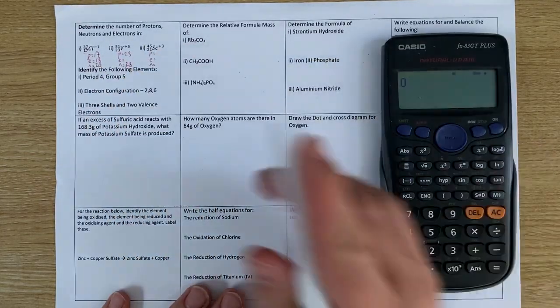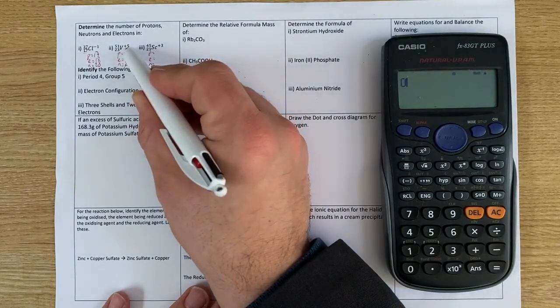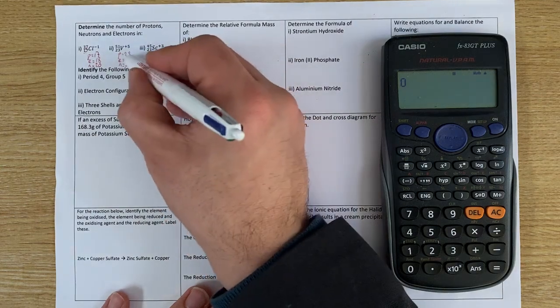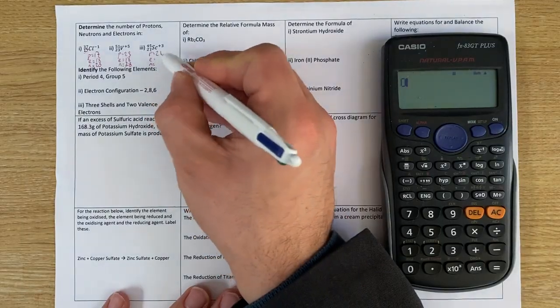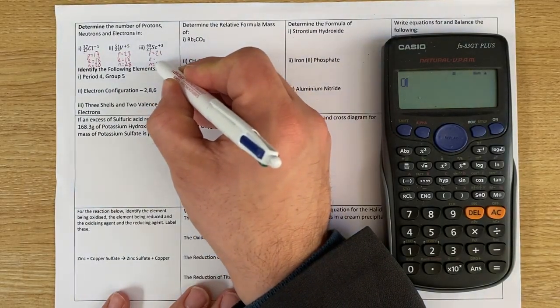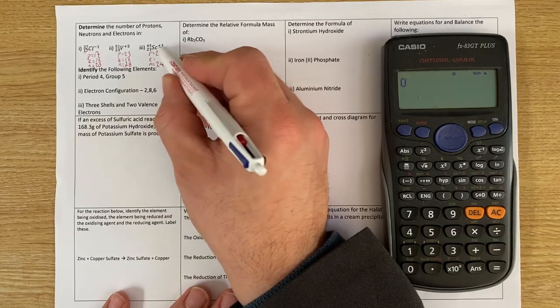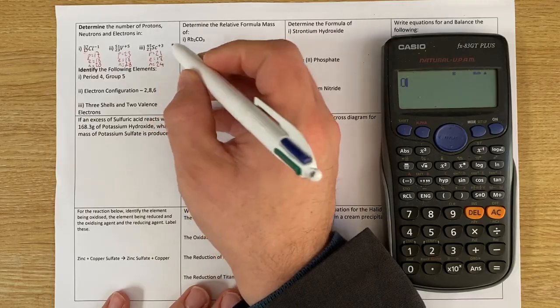And the number of electrons, in this particular case, if it was an atom, it would be 23, but it's got a charge of +5, and that means it's lost 5 electrons, and so that would leave us with 18 electrons here. In the case of scandium, the number of protons is 21, the number of neutrons is going to be 24, and the number of electrons, again, it's +3, so that means it's lost 3 electrons, so again, would also be 18.